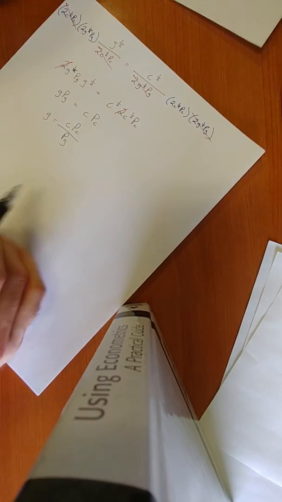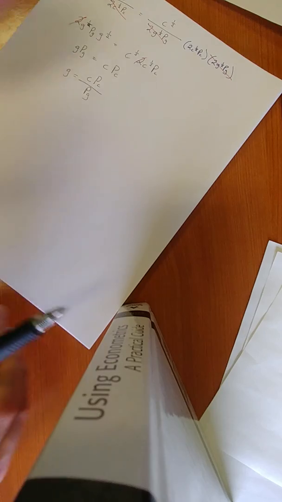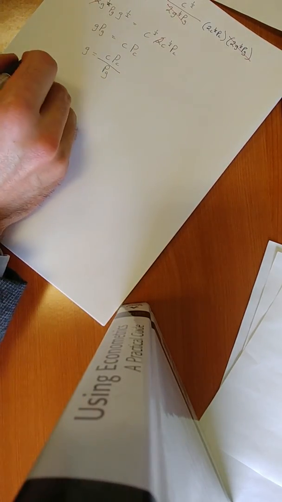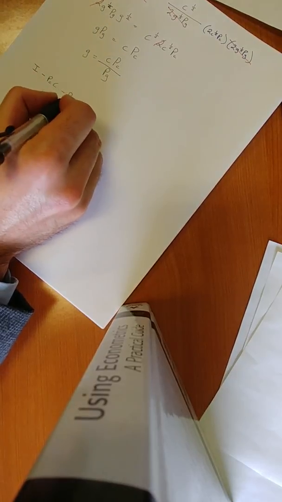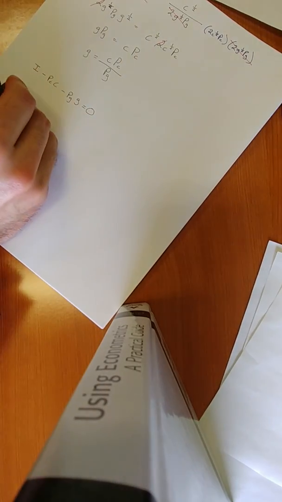Okay, we're going to take this and plug it into our third first order condition. All right, so our third first order condition is this one, equals 0. We're just going to plug this in.